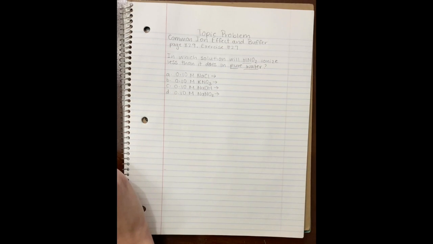Before we start the exercise, I'd like to define the common ion effect. The common ion effect says that in order to drive the reaction to the left, there must be a common ion between both compounds in the reactions. This means that the degree of dissociation of a weak electrolyte is lowered when there is a common ion. So when there is a lower dissociation of the acid, there is a higher pH, meaning that it would be less acidic than it is in pure water.